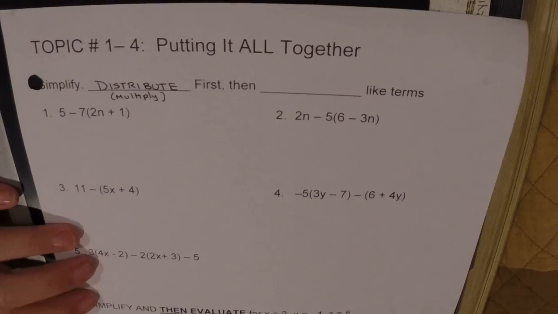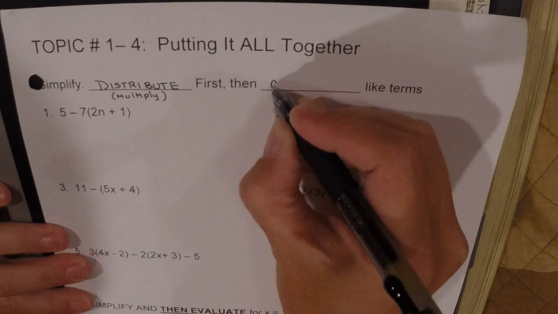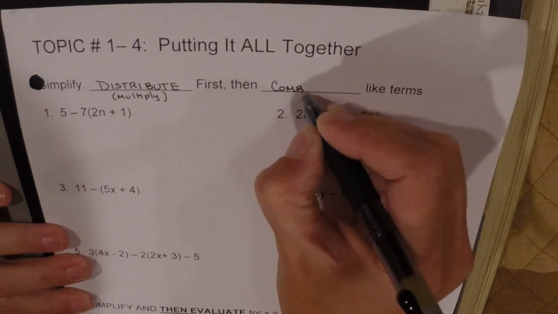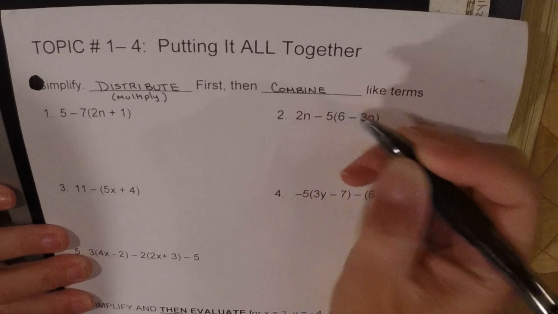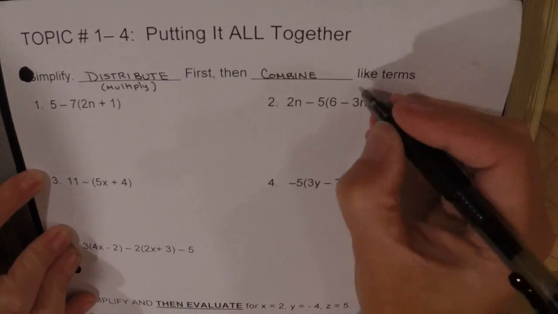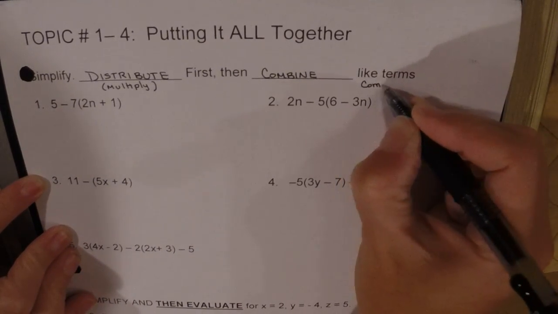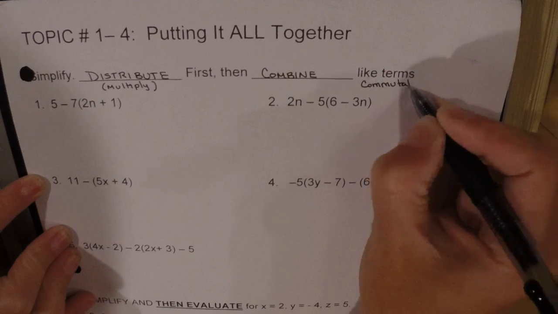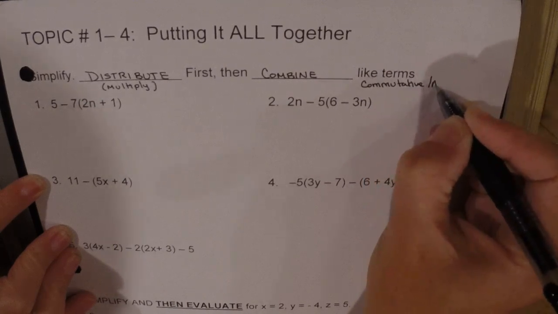Then, once we've distributed, we're just going to combine like terms. So again, to combine like terms, we use the commutative property. But we're kind of going to do the commutative and associative all together.